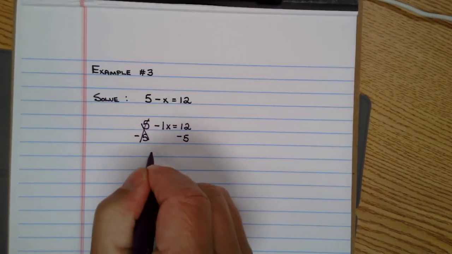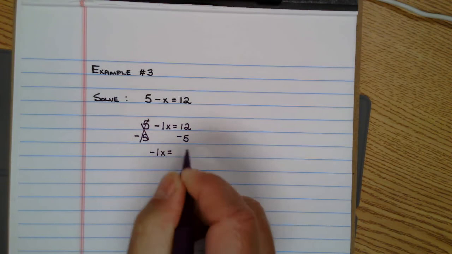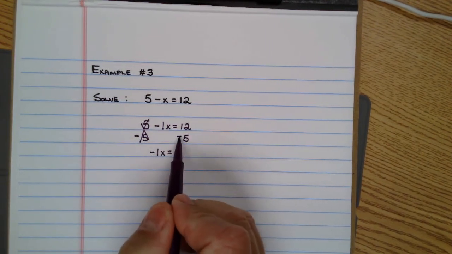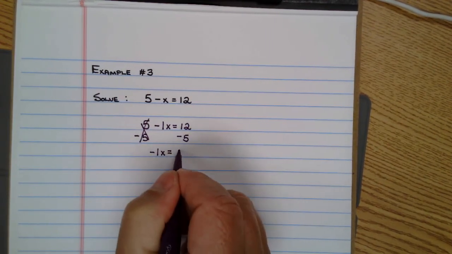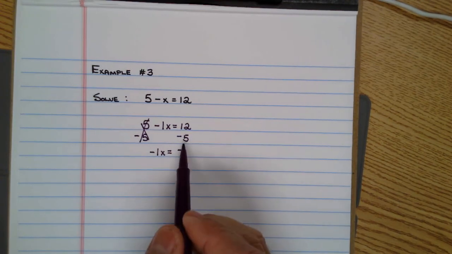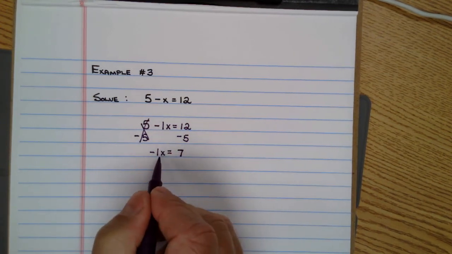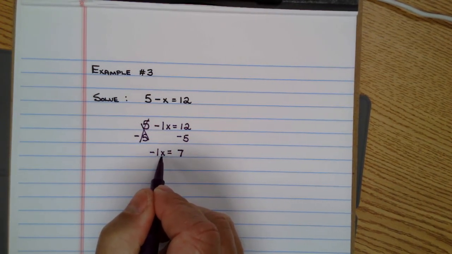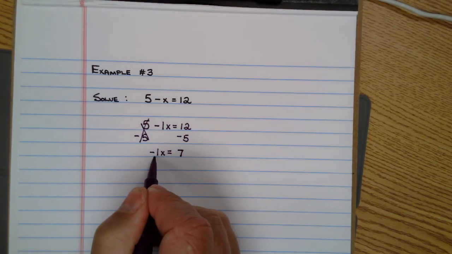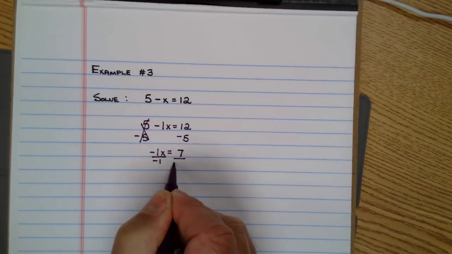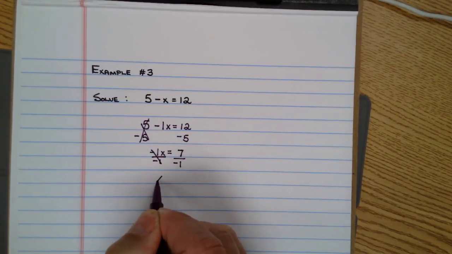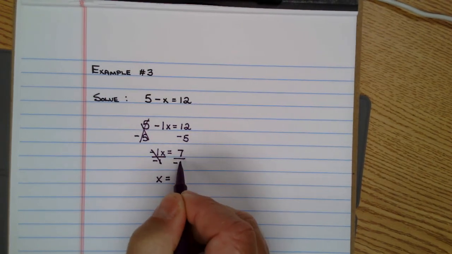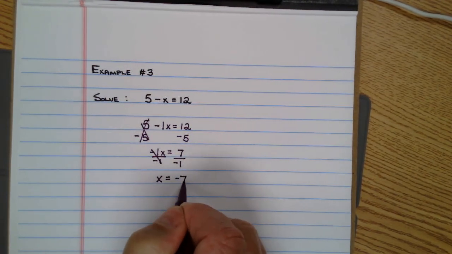That cancels out. Negative 1x is equal to 12 and negative 5 gives me positive 7. Signs are different. I subtract, take the sign of the larger number. Negative 1 is what I need to get rid of next. They're being multiplied together. Opposite of multiplying is dividing. Divide both sides by negative 1. That cancels out. Bring down my x. 7 divided by negative 1, negative 7.